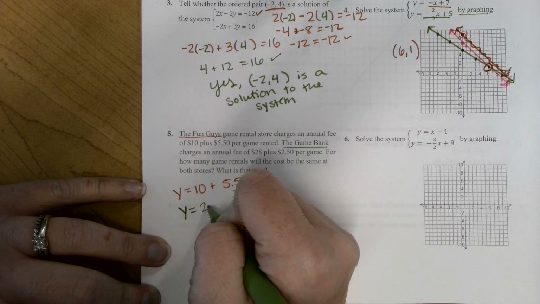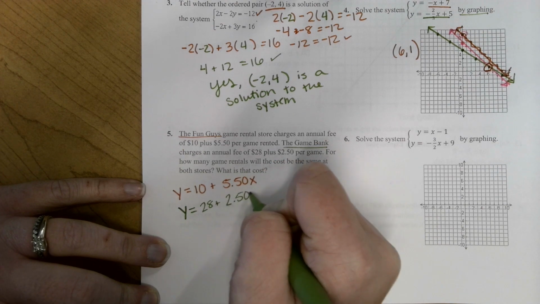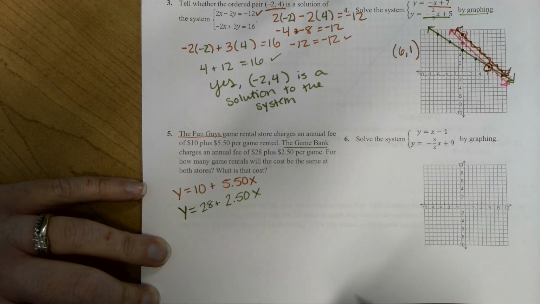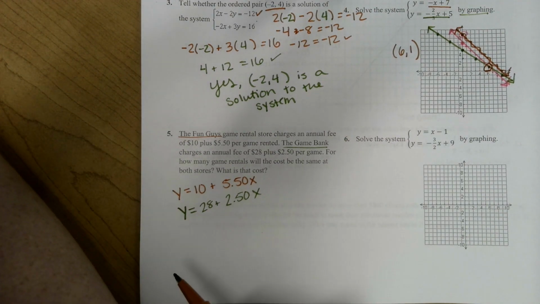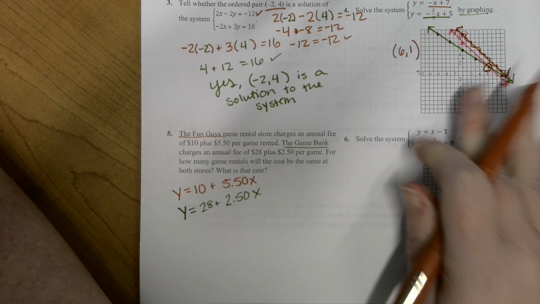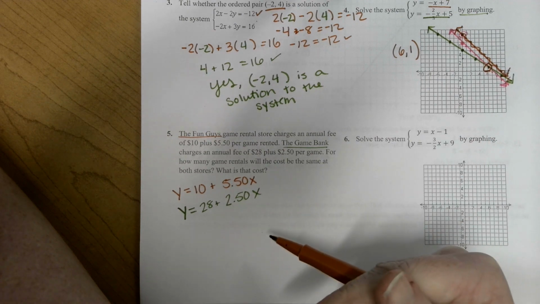Our other equation, the one for Game Bank, is going to be this. We're going to say it the same way, $28, and then their cost per rental is $2.50. So we'll add it like that. Okay, so we have a couple of different ways to solve this. If you remember, you've got 3 different methods for solving equations. You can graph them like we did on number 4. You can use substitution, or you can use elimination.